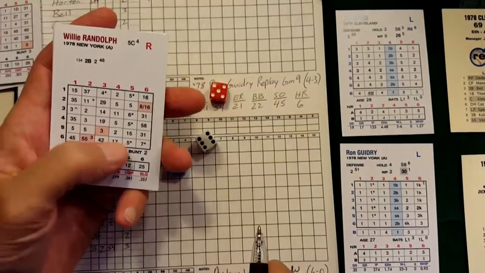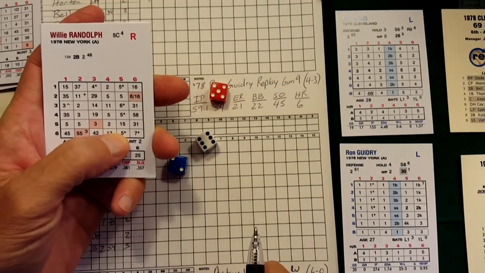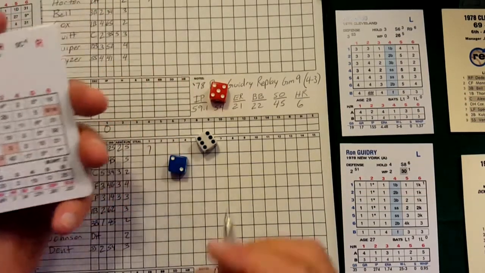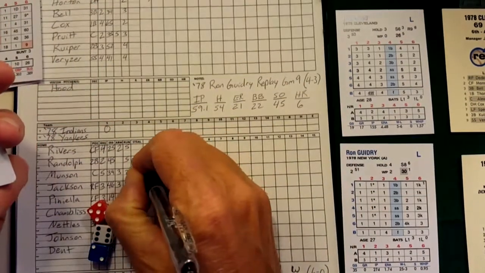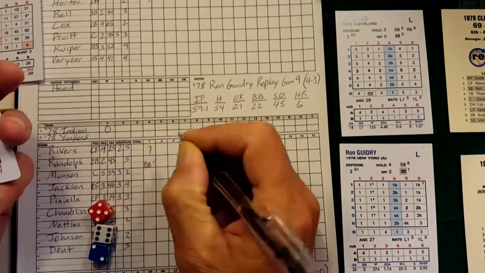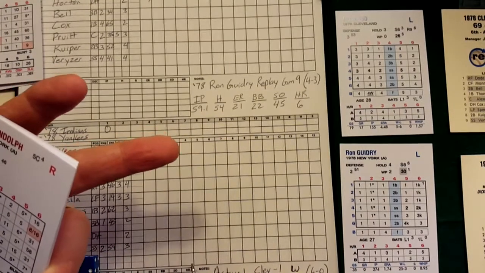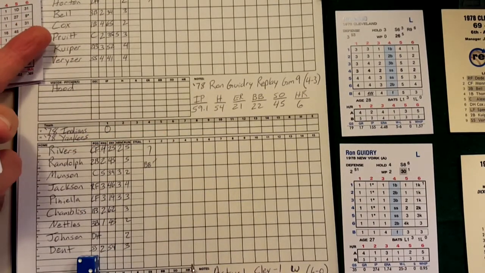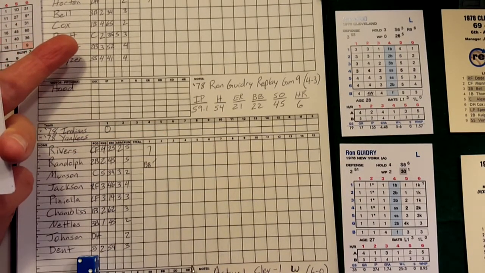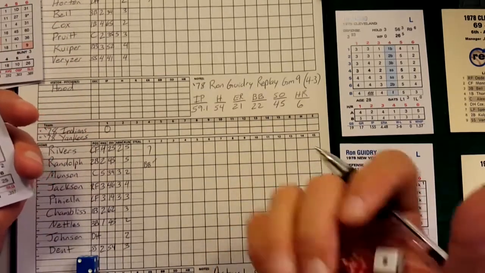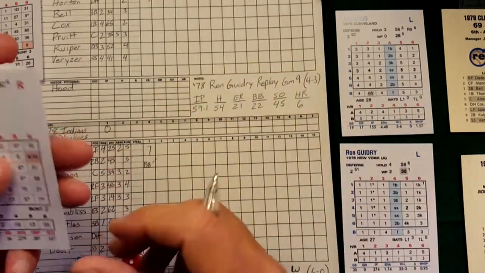5-6 is a 5, and then a 5-2 is a 5. So a 10 in column 5 is a walk for Willie Randolph, and he's going to attempt a stolen base here. Hold rating is a 3, and the catcher rating for Pruitt is a 2. 3 and a 2 comes out to 33, and he will hold.